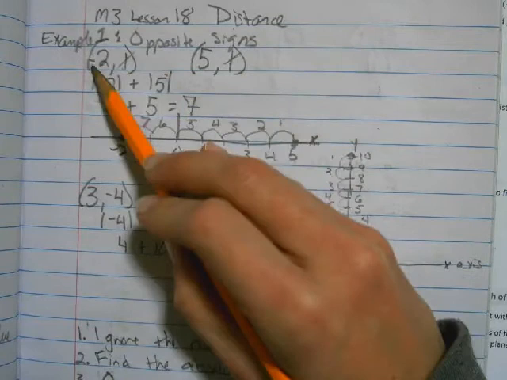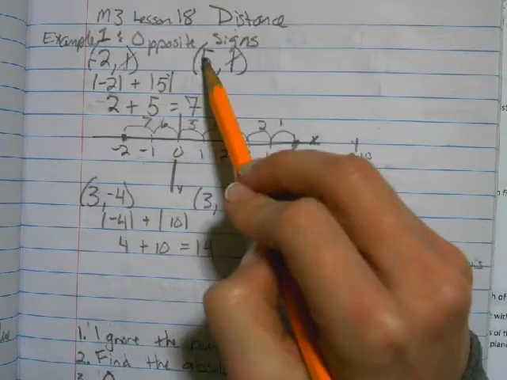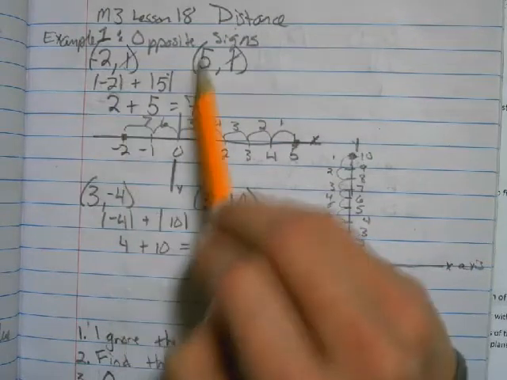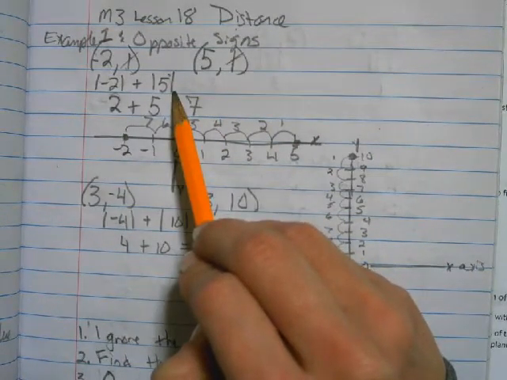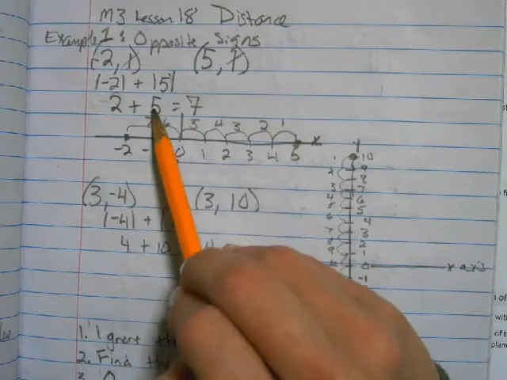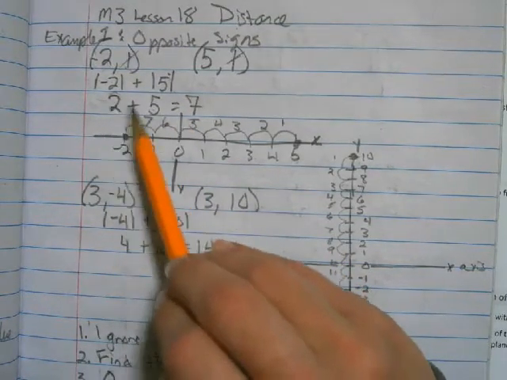So I'm looking at a -2 and a 5. This is a negative, this is a positive, so it's opposite signs. I need to find the absolute value of those numbers. Remember, absolute value is always positive. So the absolute value of -2 is 2, the absolute value of 5 is 5, and we actually add those together.